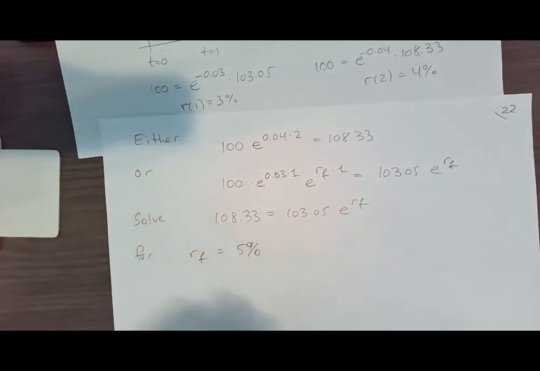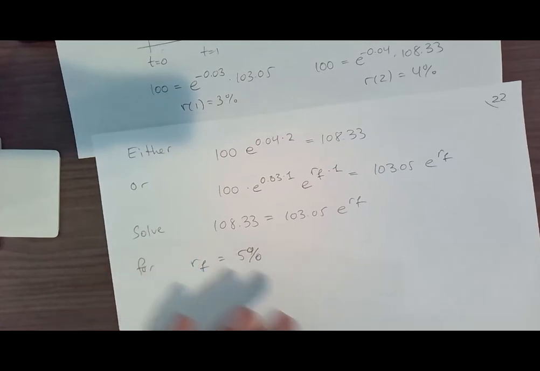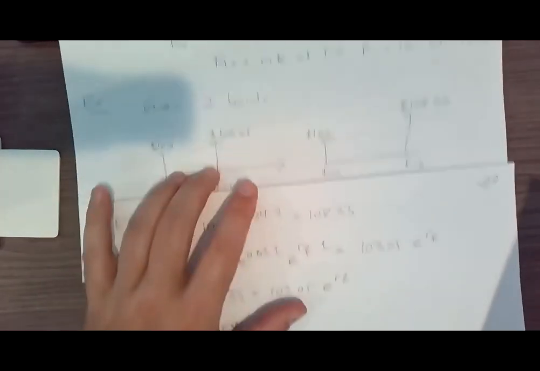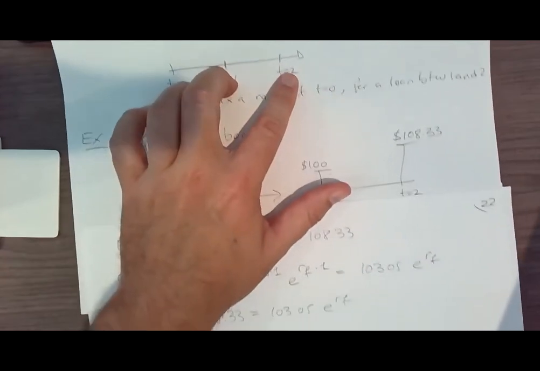So those are forward rates. Those are rates that you lock in at time 0 for a loan that's going to start at a later time; in this case, a loan that's going to start at time 1 and end at time 2.